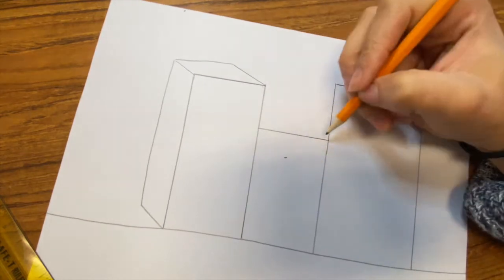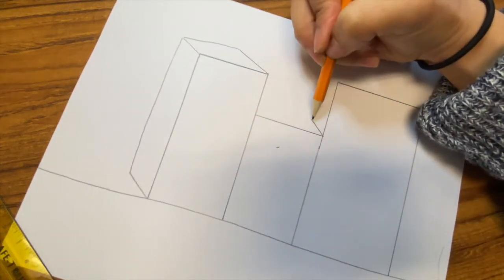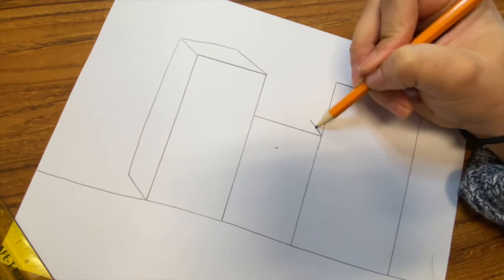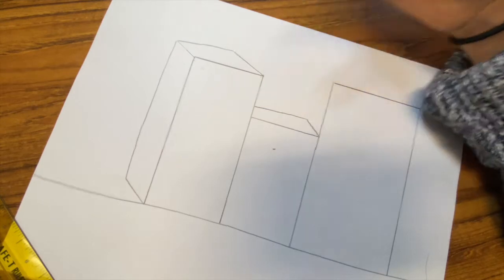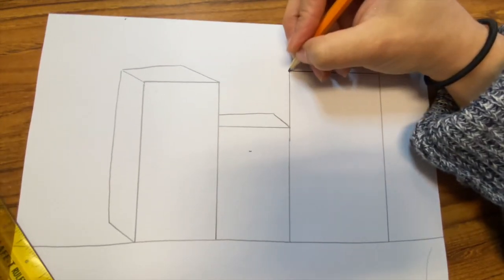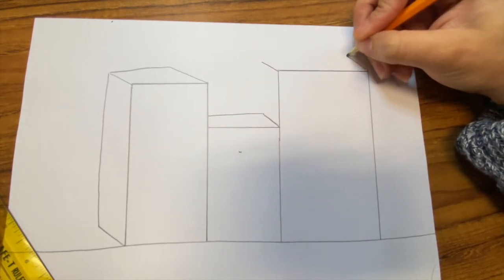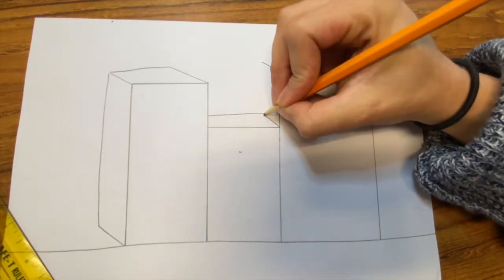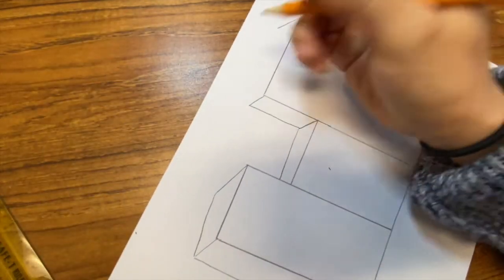And I'll do the same for this building. Since it's kind of hiding, we won't see the side on this one. So all I have to do is do a line in an angle and then go across. Okay? One more time. Go in an angle. Make the line going up, up, up, and across.